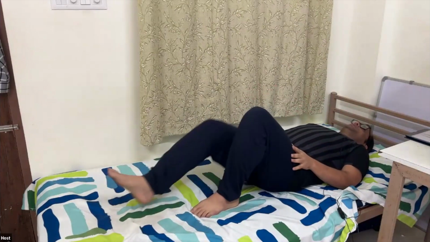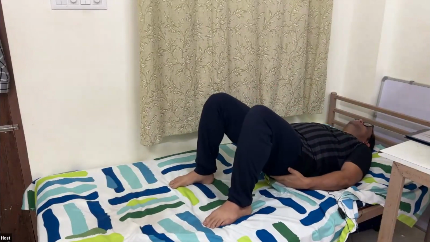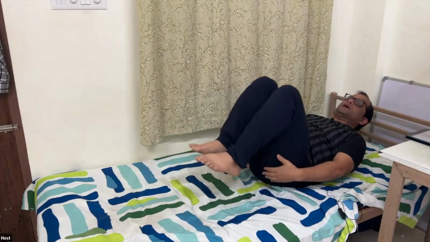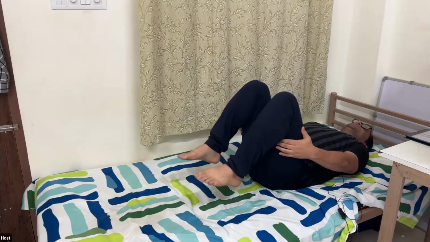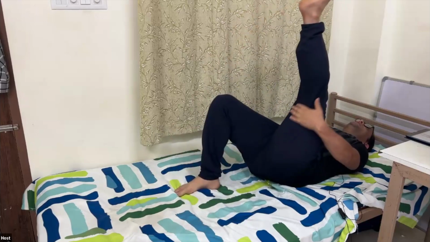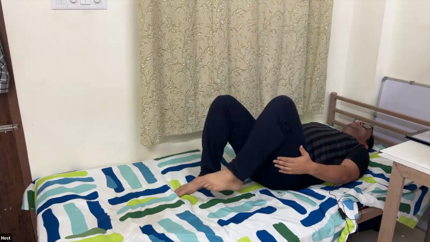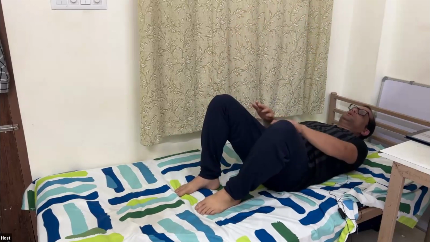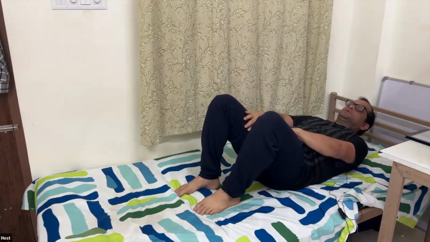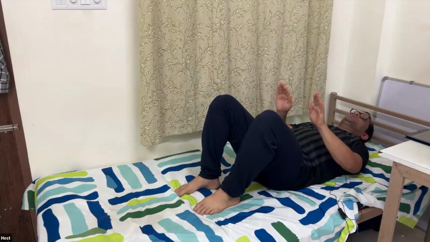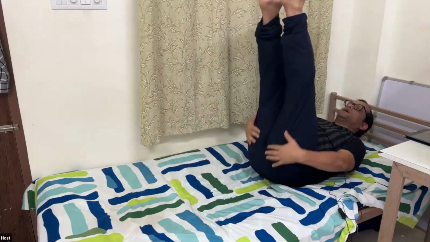Who supplies the backside? That is the sciatica nerve, because it is the sciatica compartment. And who supplies the inner side? That is the obturator nerve. So 3 nerves mainly: obturator, femoral, and sciatica.